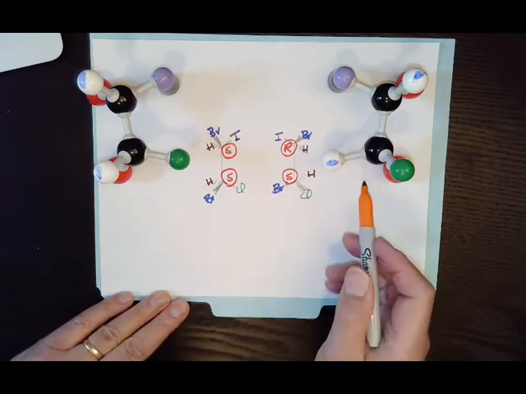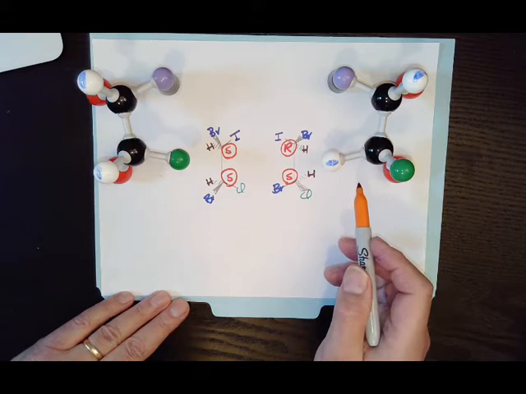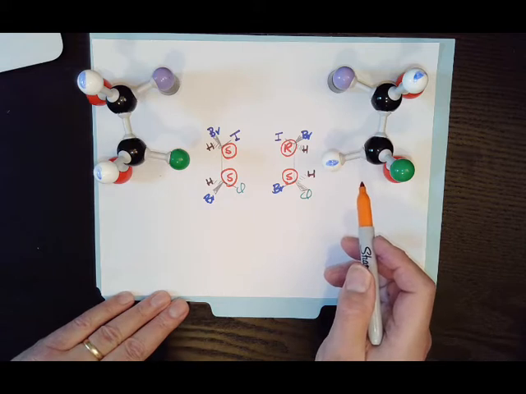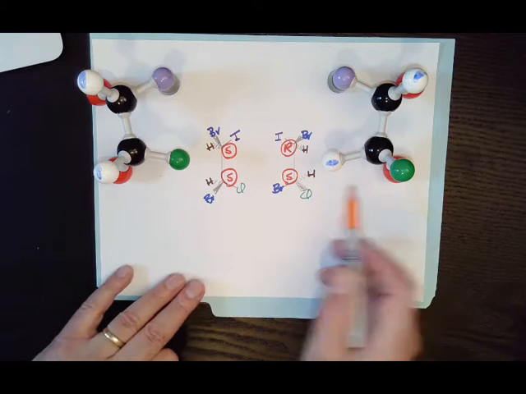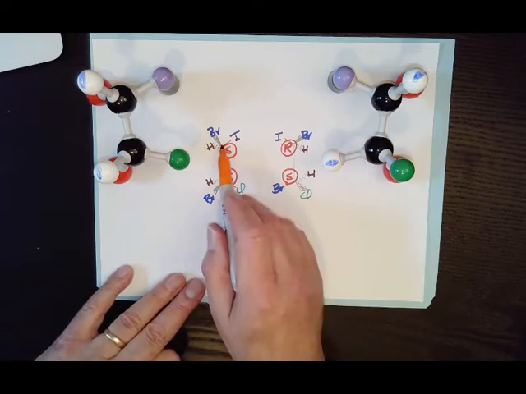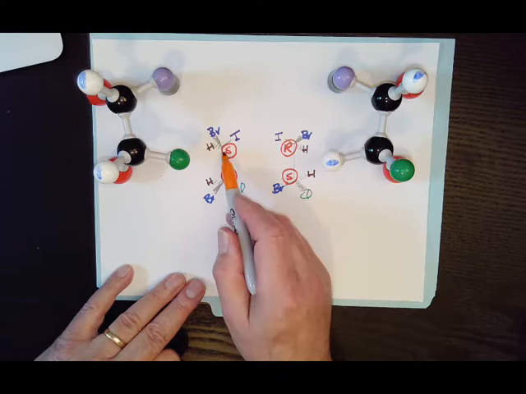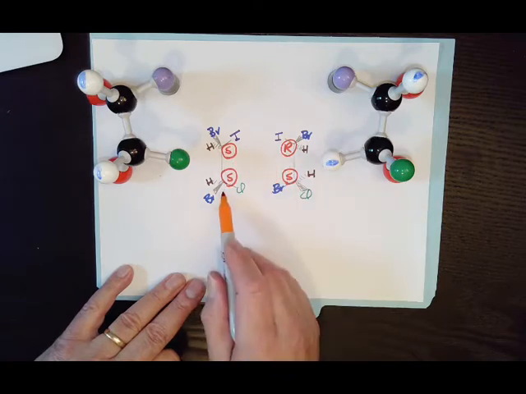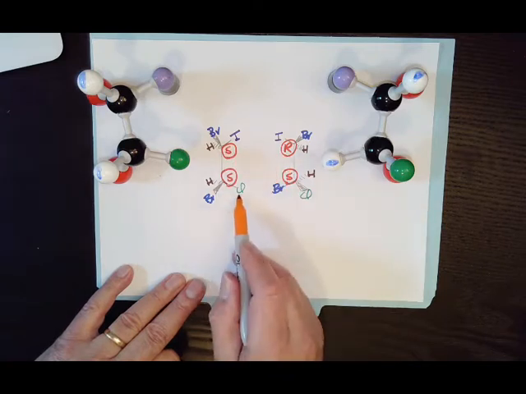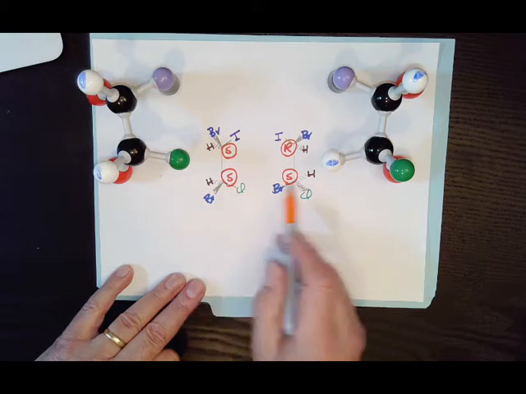Even though they look different, they're still S. Remember priority, nothing to do with the shape and the picture or anything. We look at the priority. They're both S. The other carbon, carbon number 2, is still S and R mirror image, but carbon number 1, remember the Cl, is the same for both.